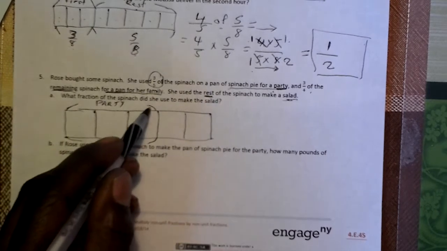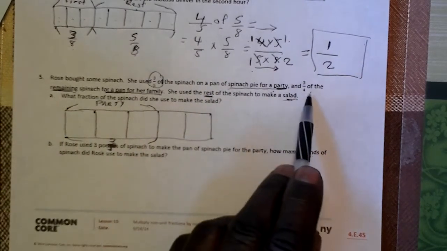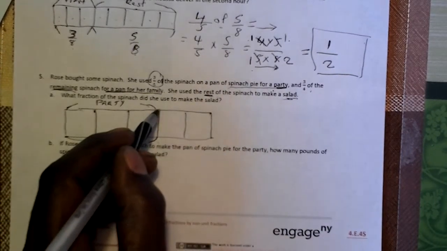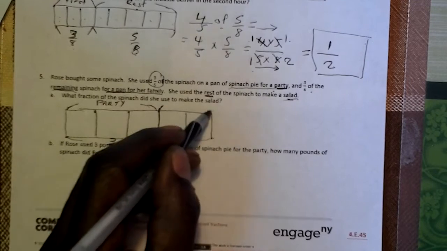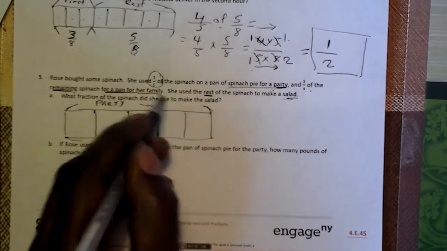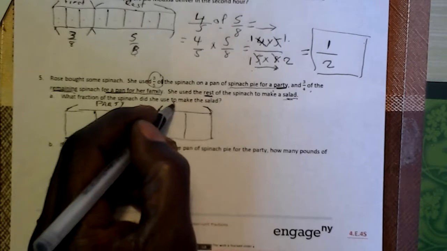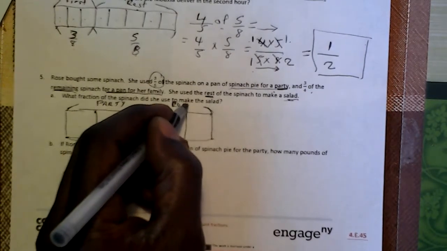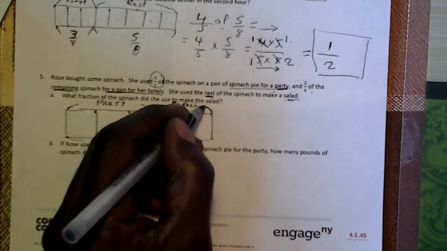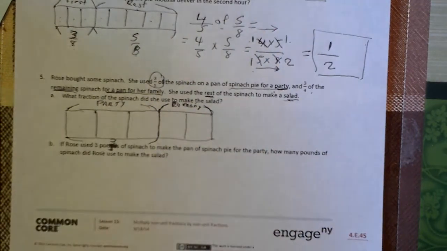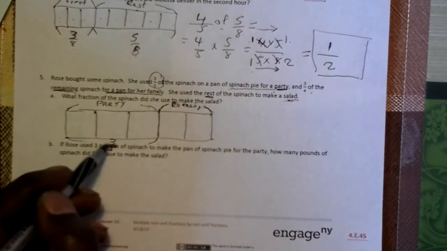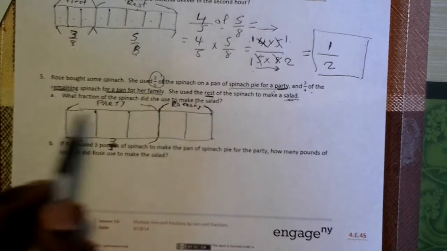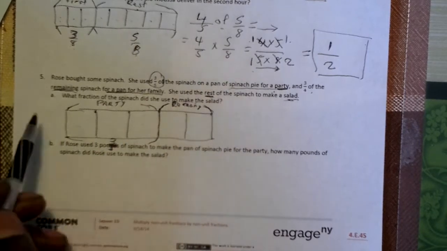But we're not concerned about that, right? We need to find out 3/4 of the remaining. So what's the remaining? This is the remaining, yes? So let's call that remaining. Okay, or just R, or give it a label, okay? So how many fifths do we have? We have 1, 2, 3, 4, 5/5.